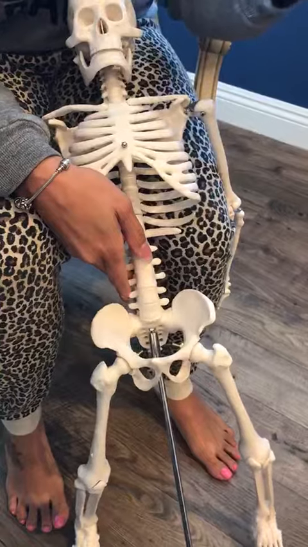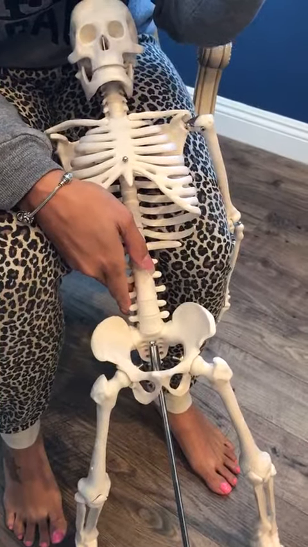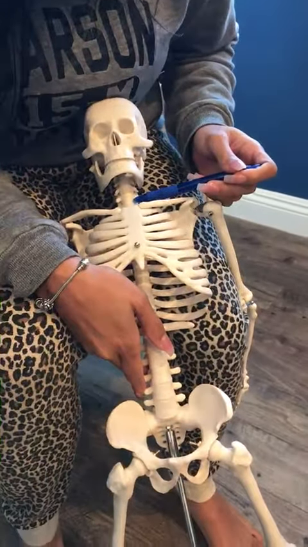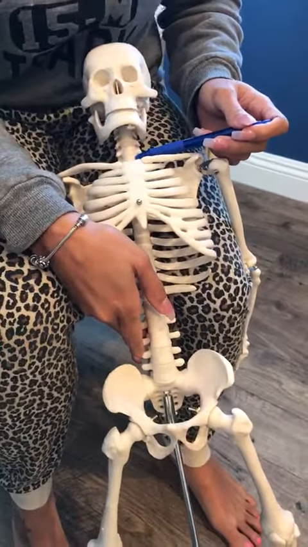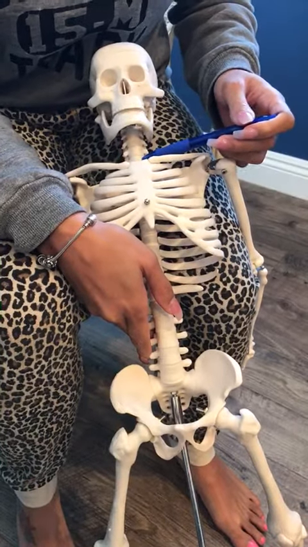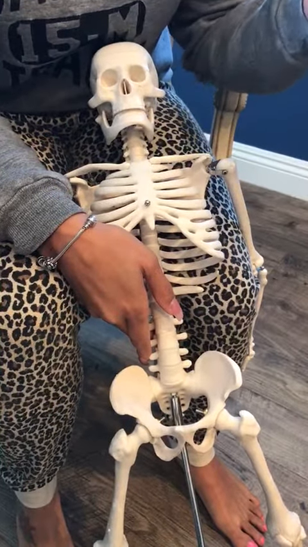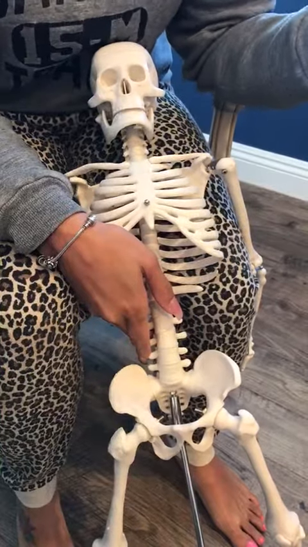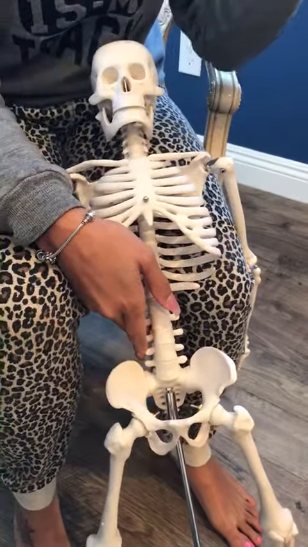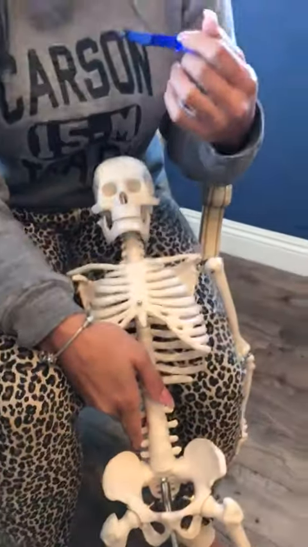Now the cervical vertebrae has 7, I guess we'll call them columns, and C1 is the atlas of the cervical vertebrae column, and it supports the weight of the skull, and it articulates with the occipital bone, which allows me to nod my head. As I'm nodding my head, this is what it allows me to do.